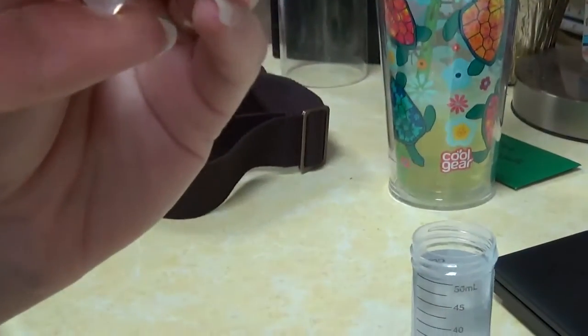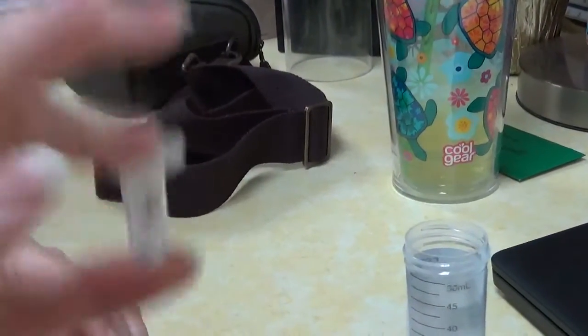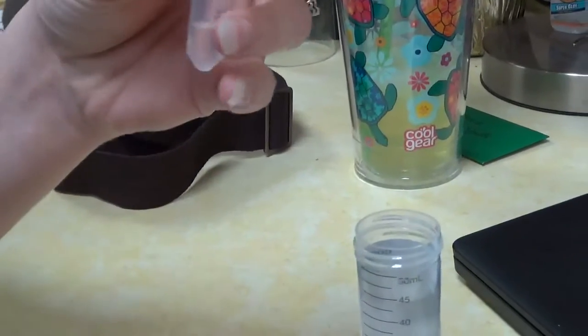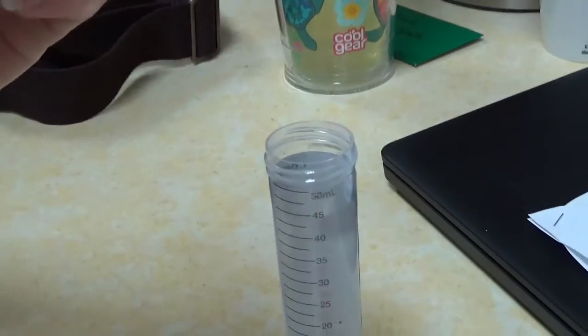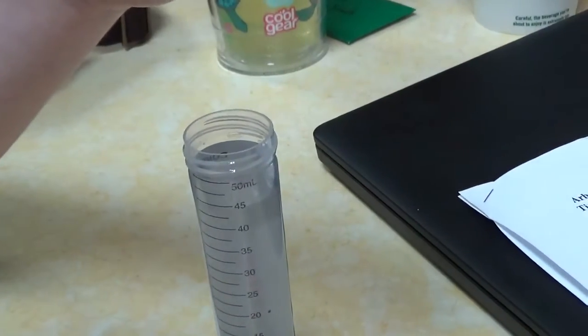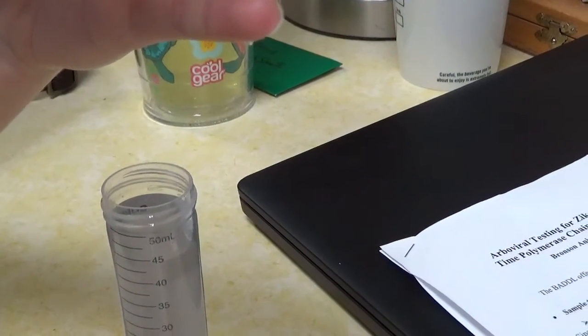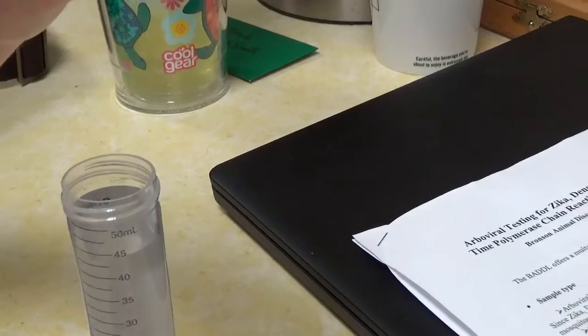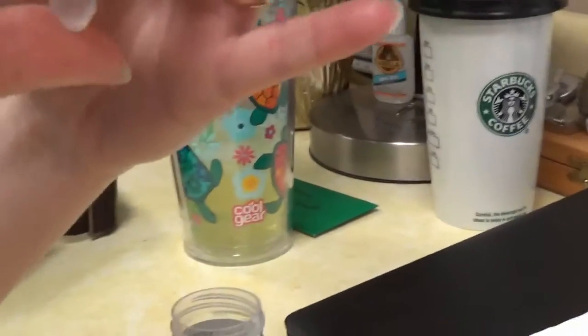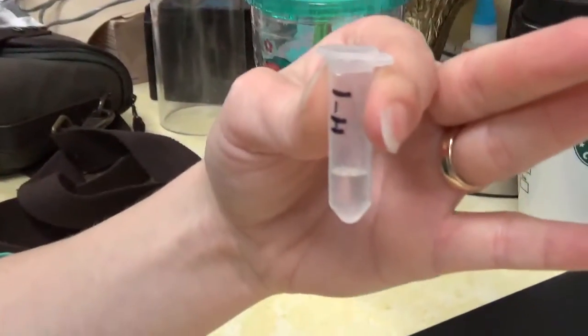And then you're just going to shake it to where the mosquito is completely covered in that solution, or the solution has touched it. They may stick to the sides, and that's okay as long as they have had the solution touch it.